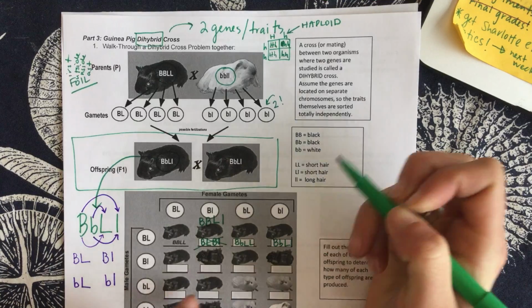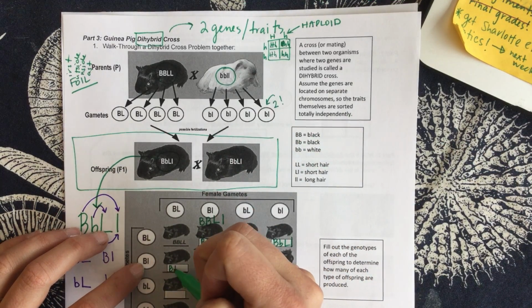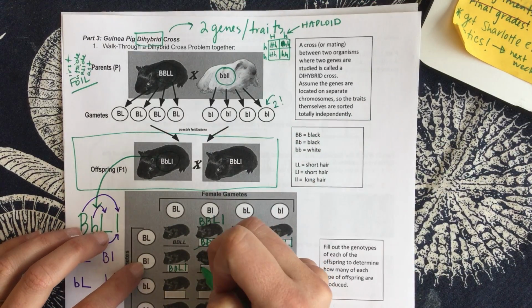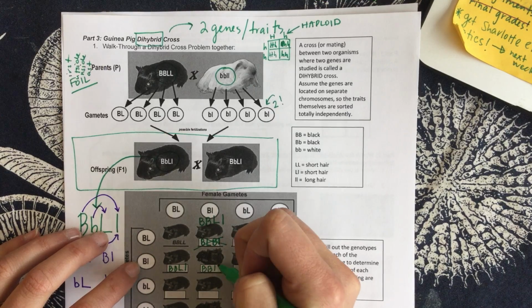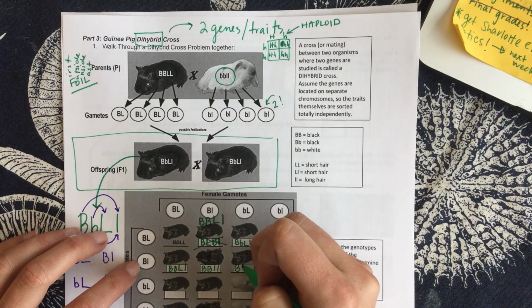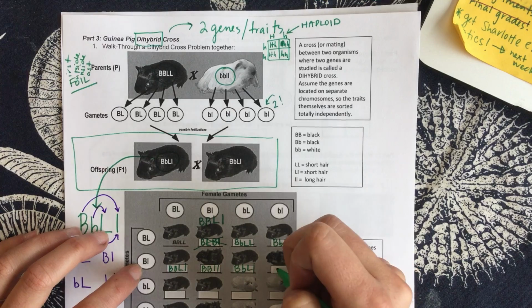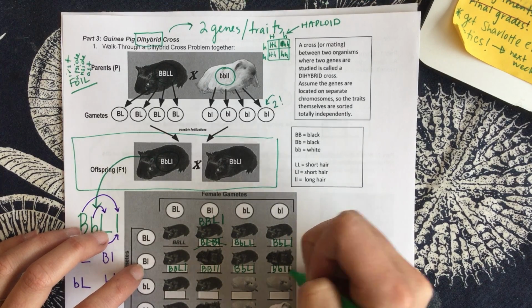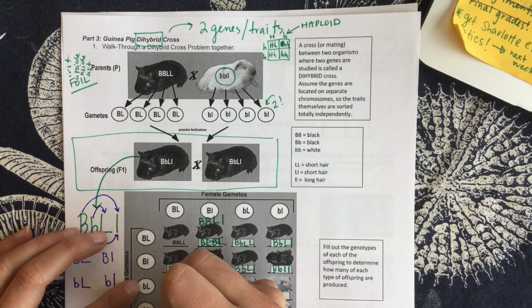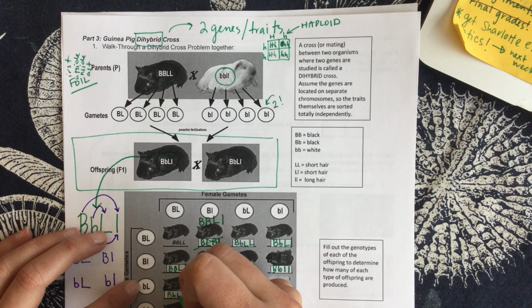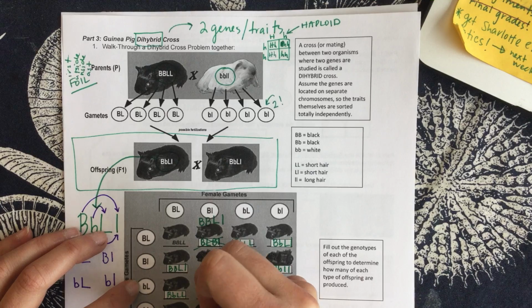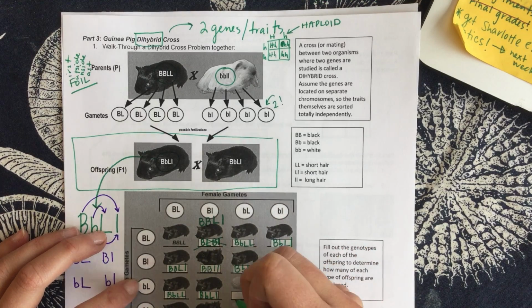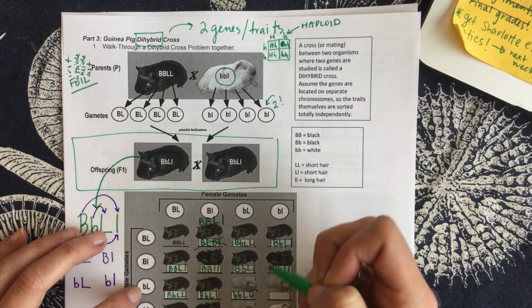So follow along with me. It's really easy to make mistakes, but I will show you how to oftentimes catch your mistakes. Hopefully I haven't already made one as I talk about how easy it is.